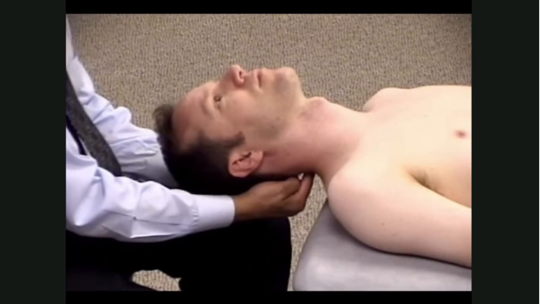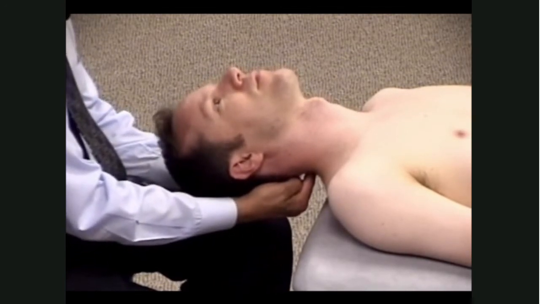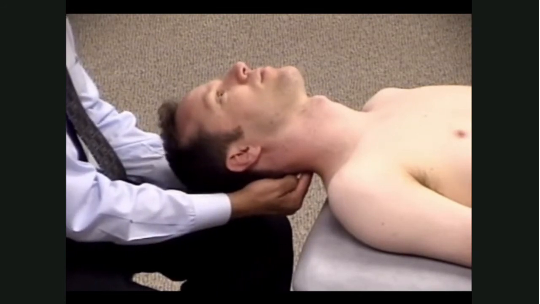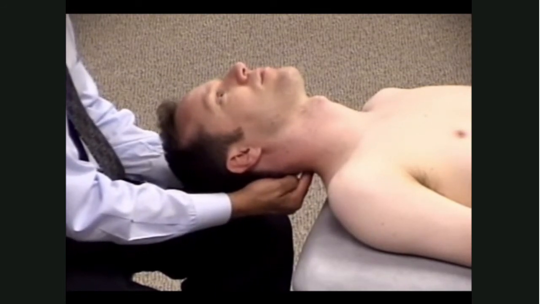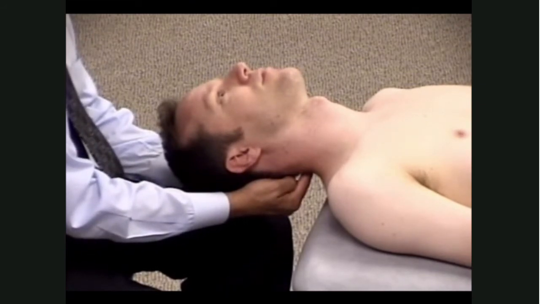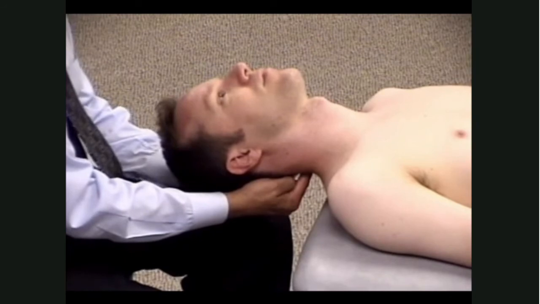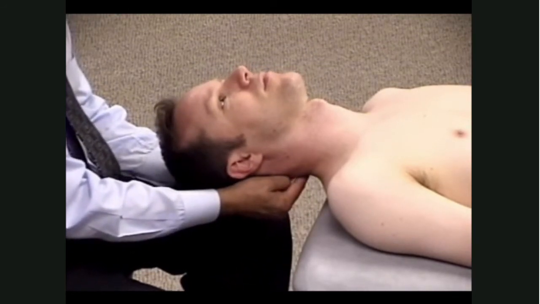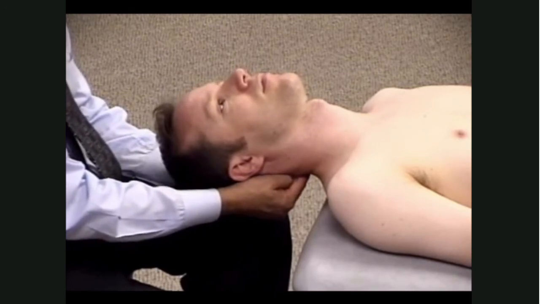This may require some fine tuning, more or less extension, might require a little bit of side bend and rotation away, but we find the position of optimal comfort. We hold it here for 90 seconds. And then after 90 seconds, of course, we're going to reposition back to neutral and reassess the tender point as well as the other components of the somatic dysfunction.